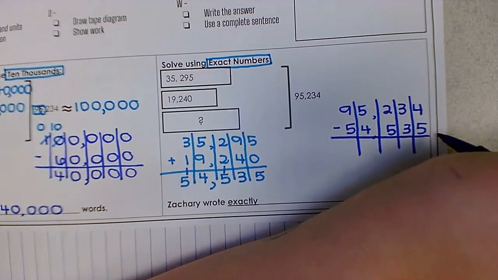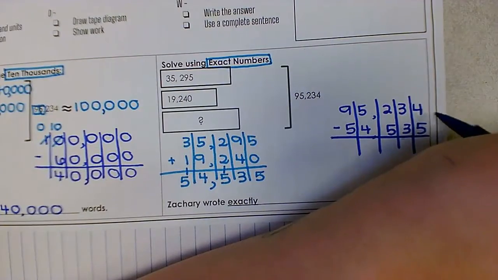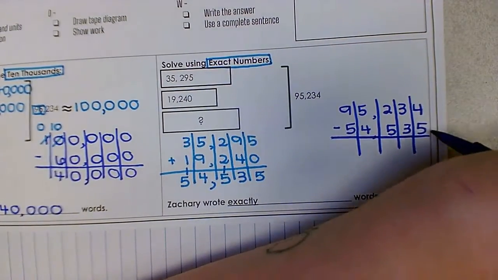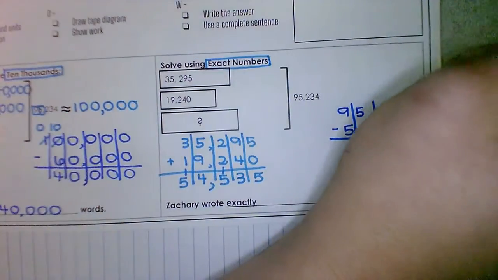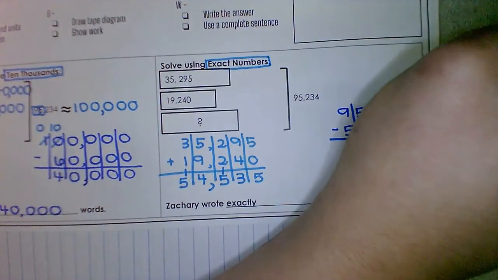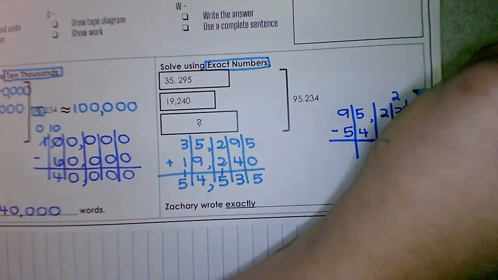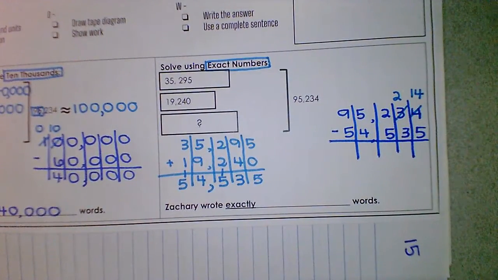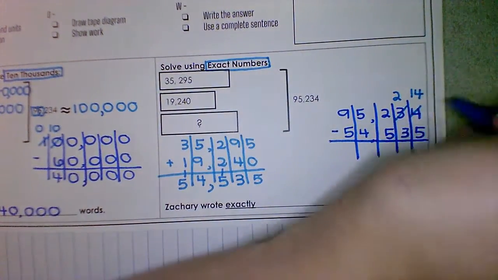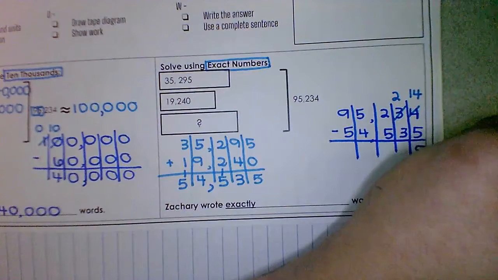4 minus 5, there's not more on the top, there's more on the floor. And if there's more on the floor, I need to go next door and get some more. 14 take away 5 is 9.